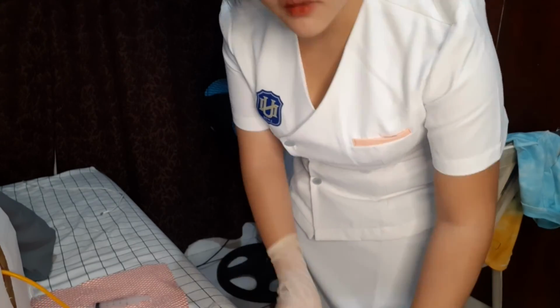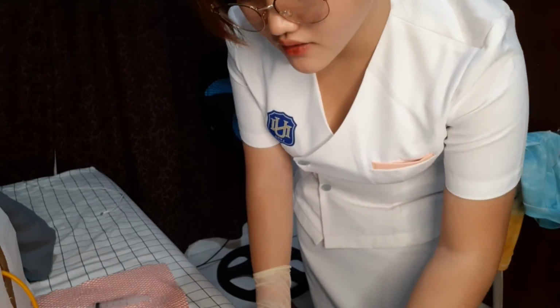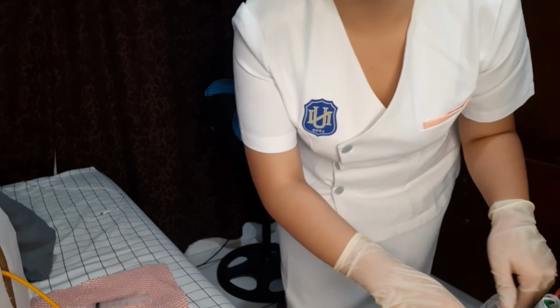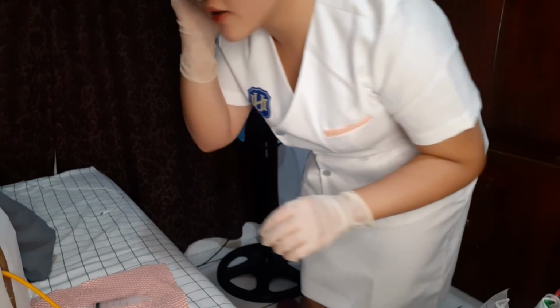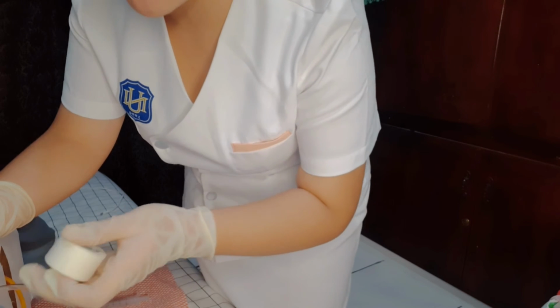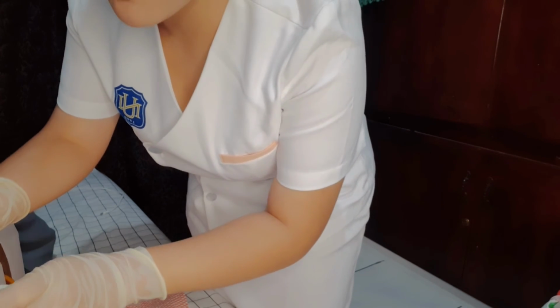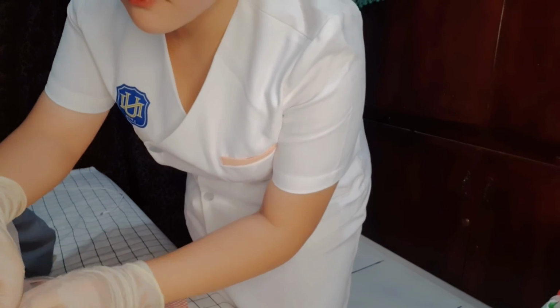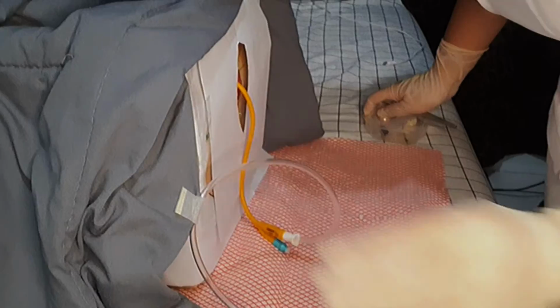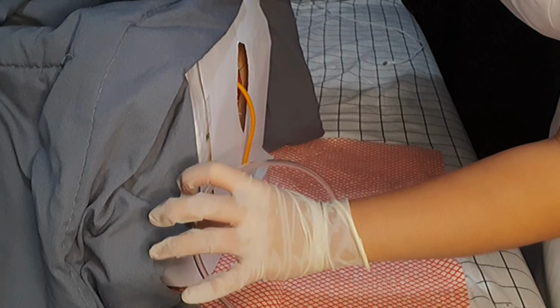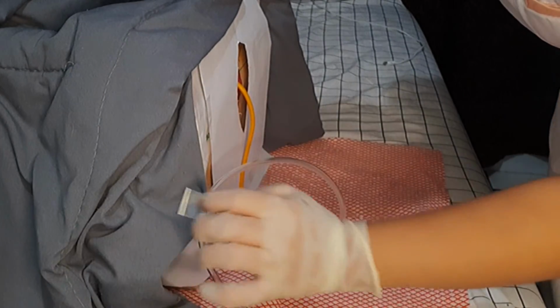So I will put the catheter bag or urine bag here. Imagine here. So I put the urine bag there. After putting the urine bag at the bedside of the patient, you need to attach the cord of the urine bag or the urinary catheterization to the thigh of the patient. Okay? So this is the imaginary or supposedly the thigh of the patient. So I put or attach the cord here.